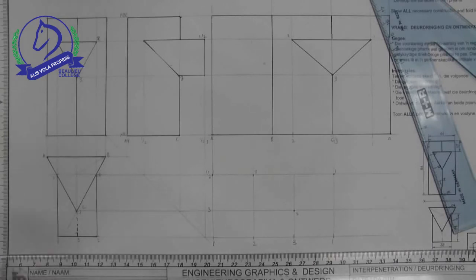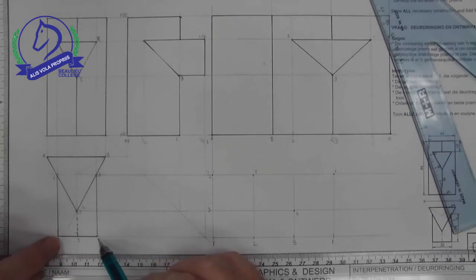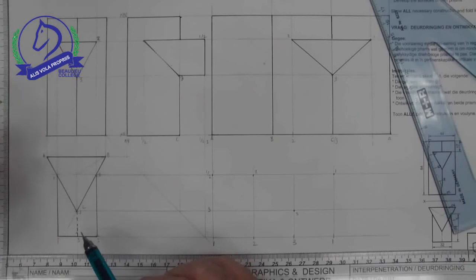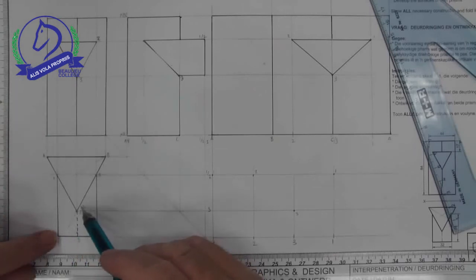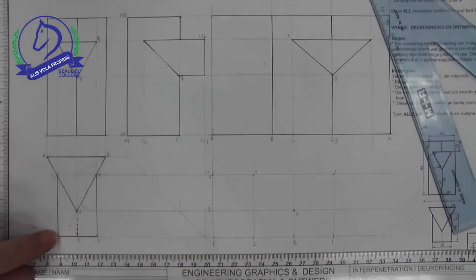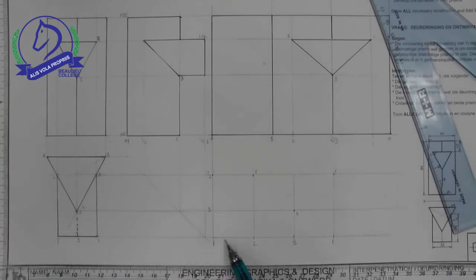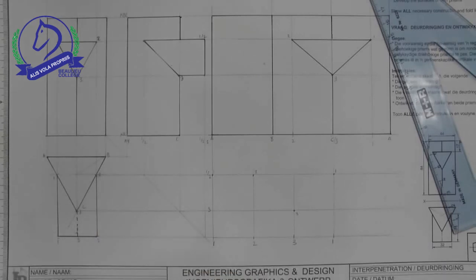Now, the only thing that we're missing is that 1 to 2, so 1 to 2 has this shape cut out of it. So we need to get this measurement. So going from 1 to 2, we need to find the center of the shape and join up this line.